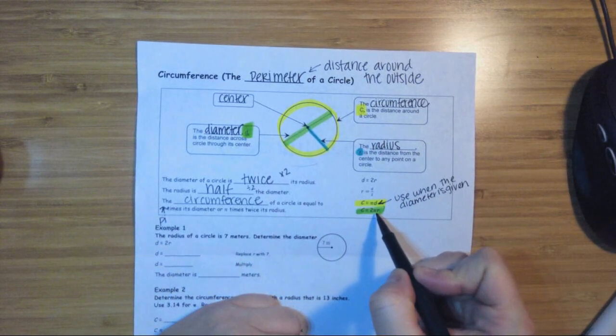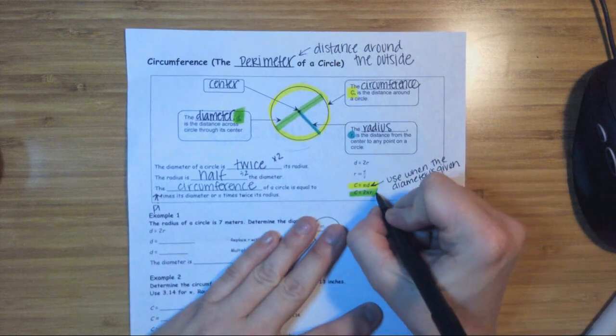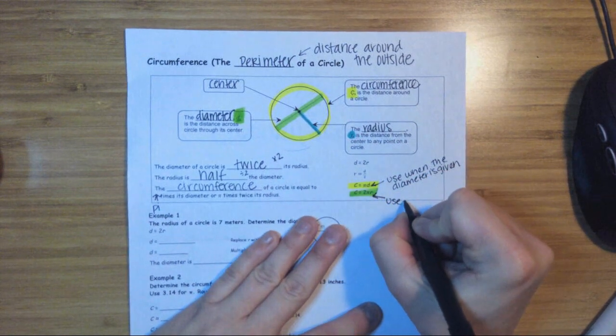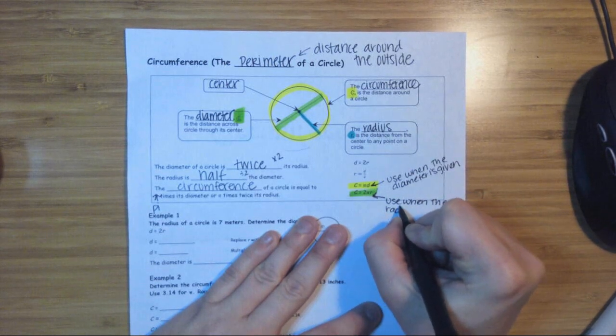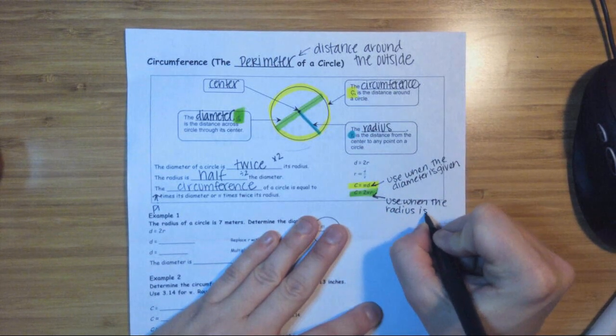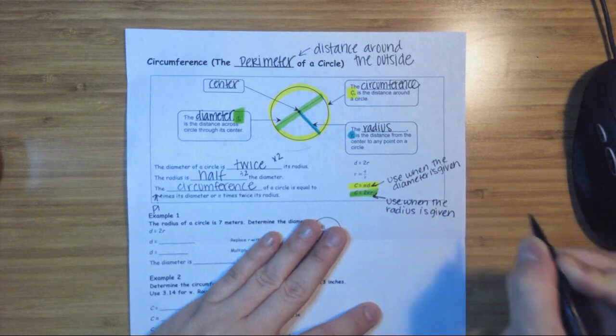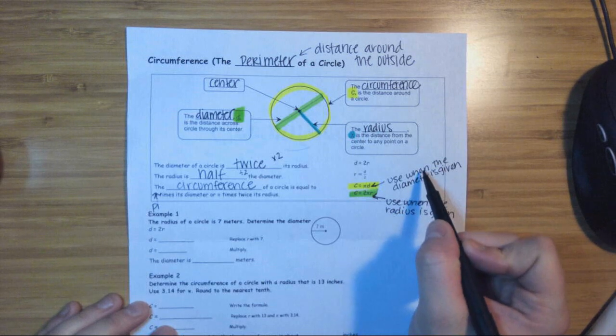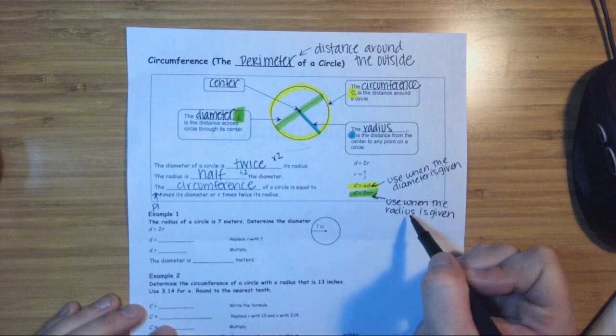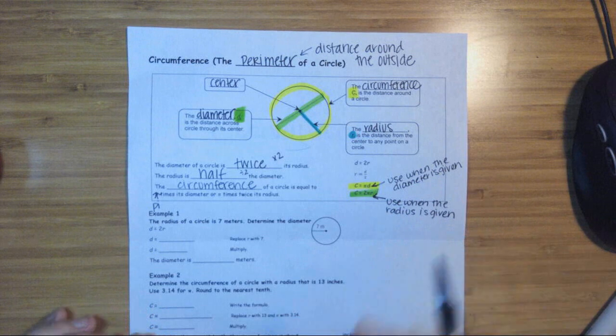Circumference equals 2 times pi times r. We'll use this one when the radius is given. To be honest with you, even if the radius is given, I'll probably revert back to this one and just figure out the diameter because it's a little easier.